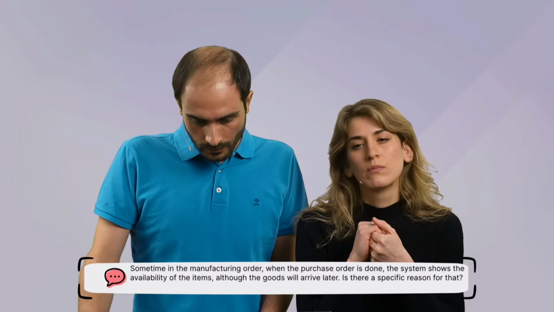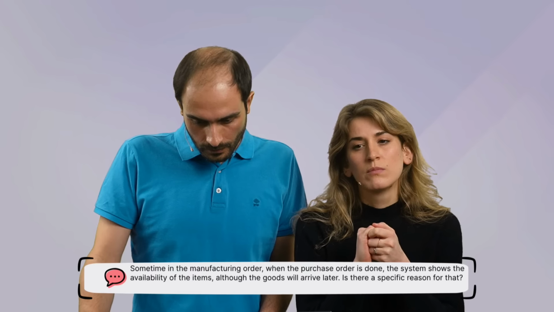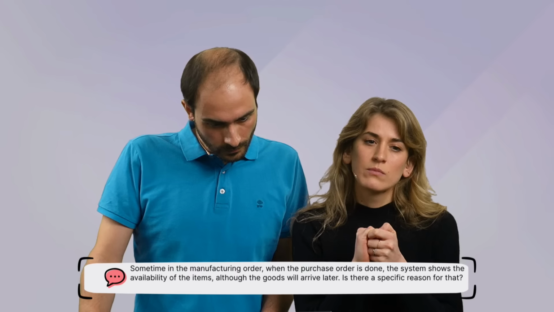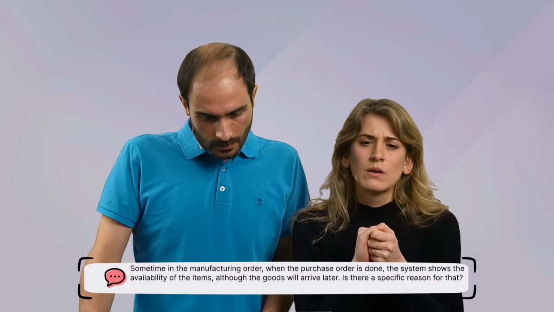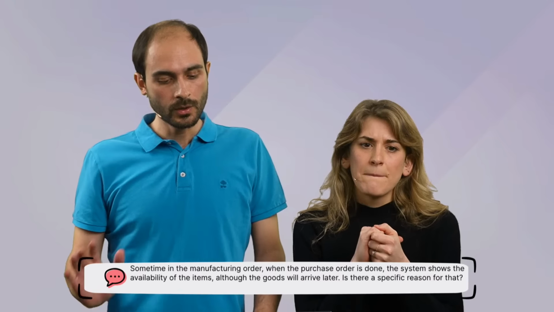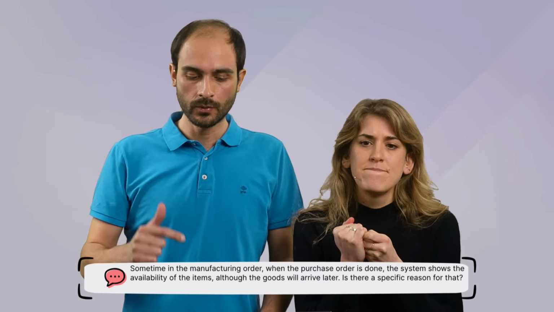Sometimes in the manufacturing order, when the purchase order is done, the system shows the availability of items, although the goods will arrive later. Is there a specific reason for that? Usually when you confirm a purchase order for components that are missing in the manufacturing order, you will see an expected date on the manufacturing order for those components, but it will only show as available when you actually validate the reception of the PO.